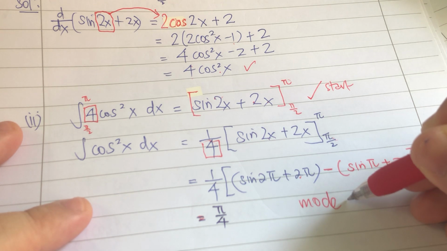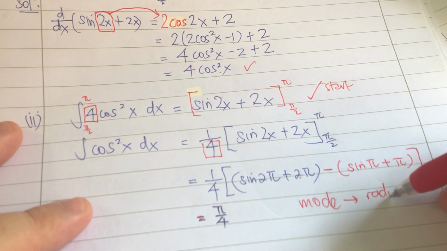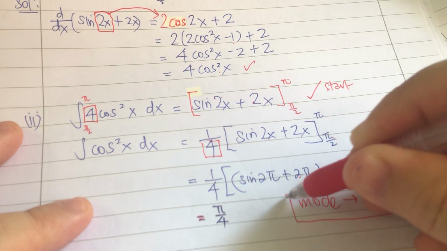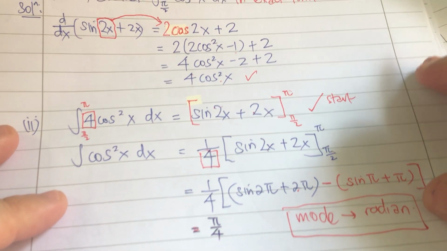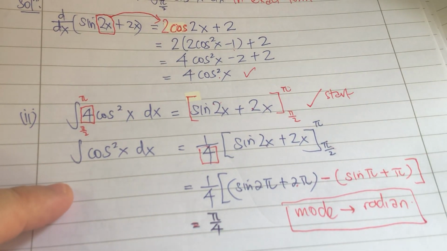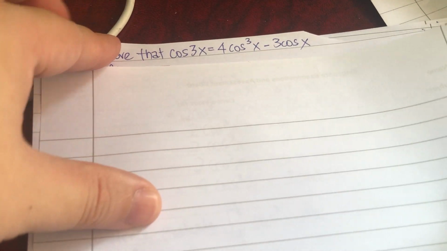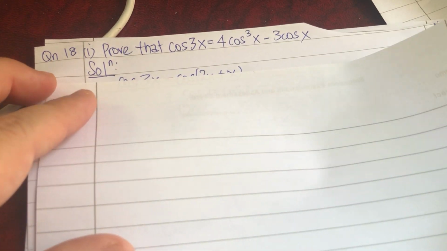Your calculator must be in the radian mode, otherwise you won't be able to get the answer. Okay, so that is all for this particular question. Let's move on. I try to cover more today because I'm hoping to move to a PowerPoint presentation to see whether you all can see better or you prefer that PowerPoint better than this.